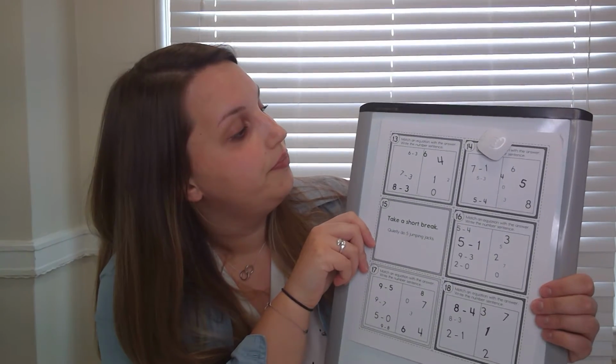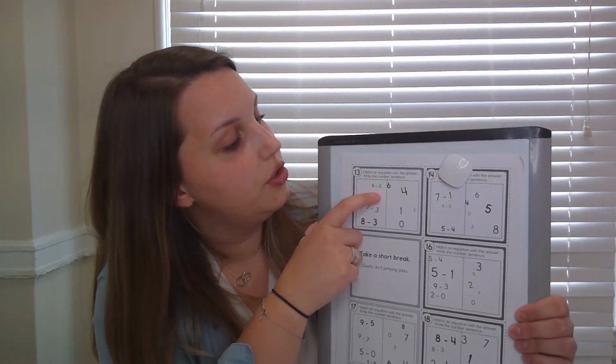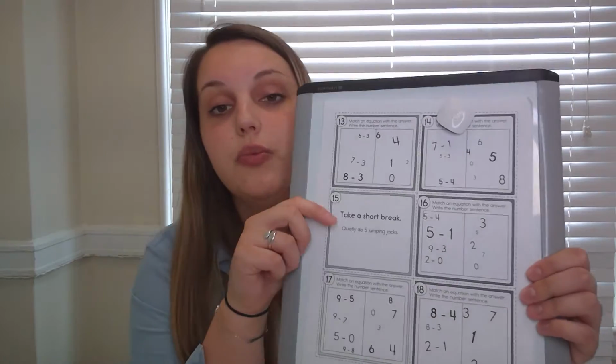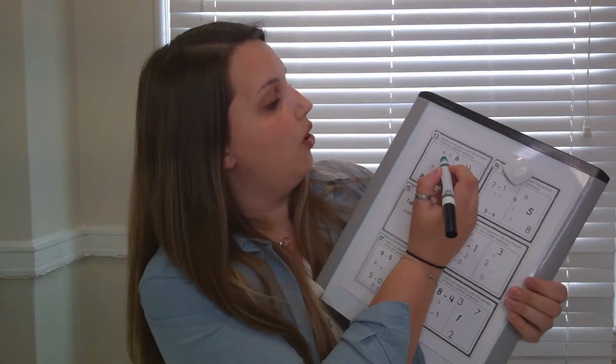Let's start with our first number sentence we see here. Let's say it again together. 6 minus 3 equals, okay, so first we need our black marker or crayon or whatever color you're choosing for numerals to go over.